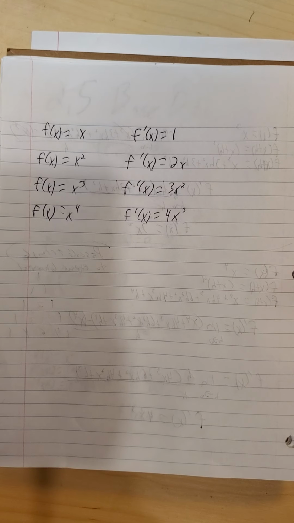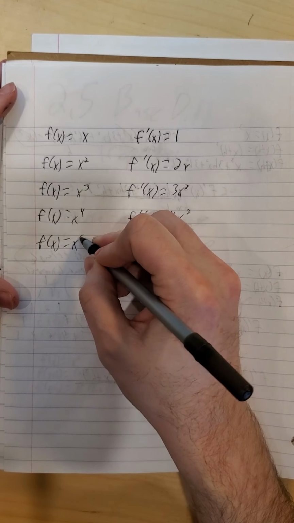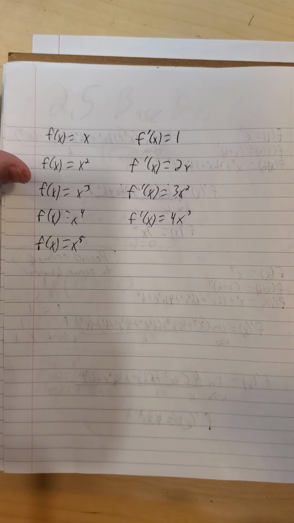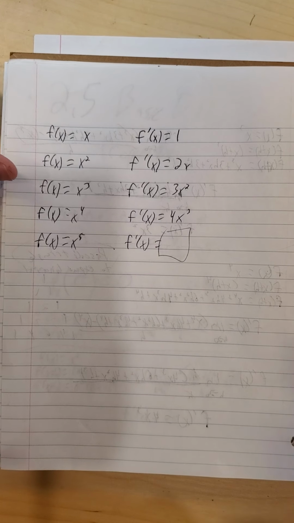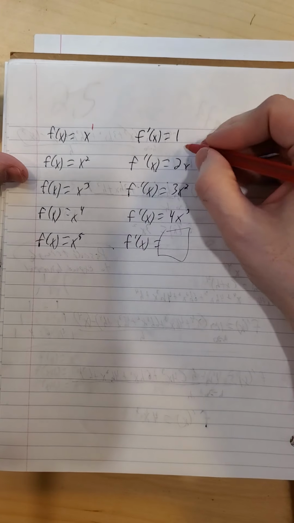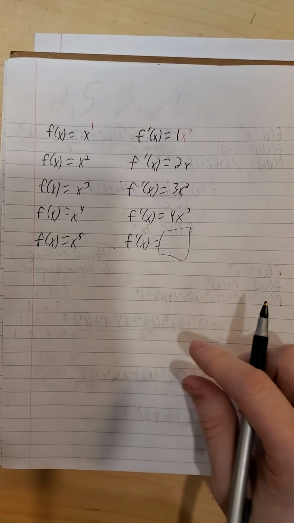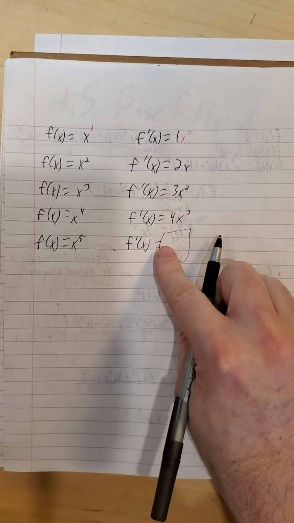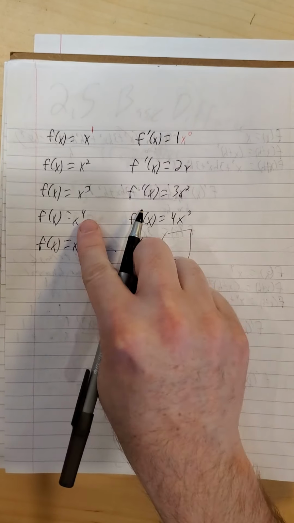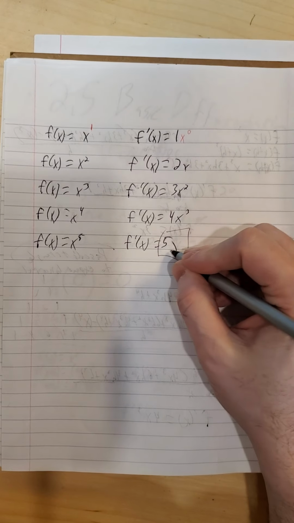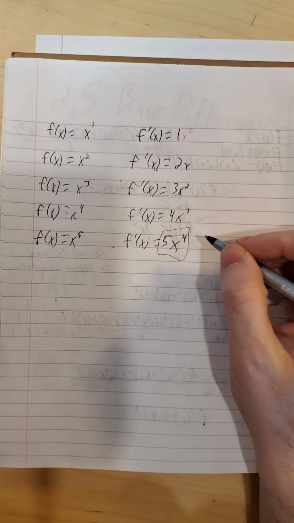So now I want you to make a prediction on what would happen if we had f of x is x to the 5th without having to expand it all the way out. Predict what you think f prime of x will look like for this guy. While you're thinking of it, I'll leave a little hint here. X to the 0 is worth 1. So hopefully you notice the pattern that our exponent became a factor. So 5 will be a factor. We hang on to our base, and we simply subtract 1 from each exponent.